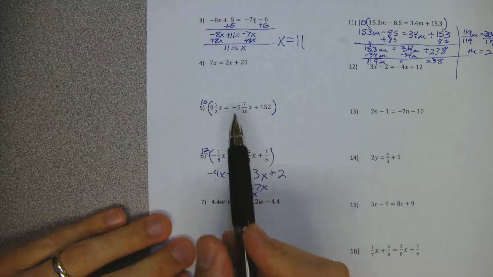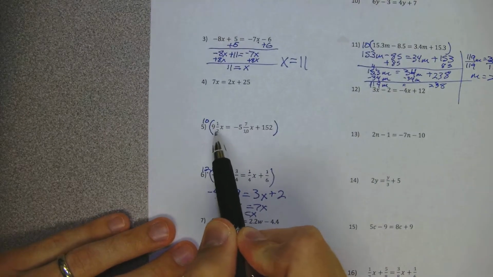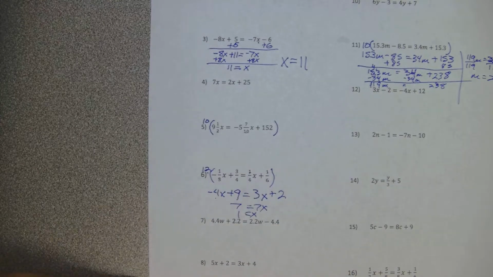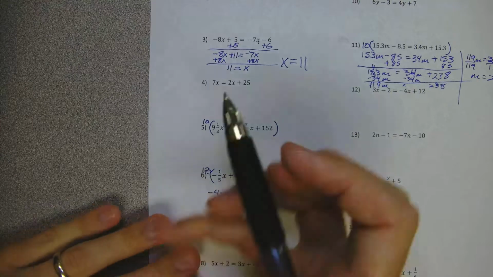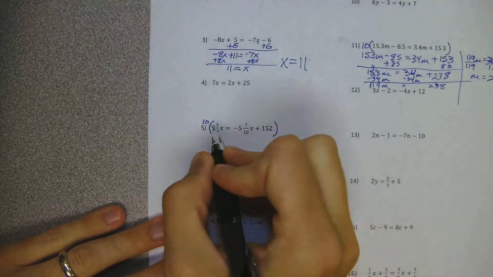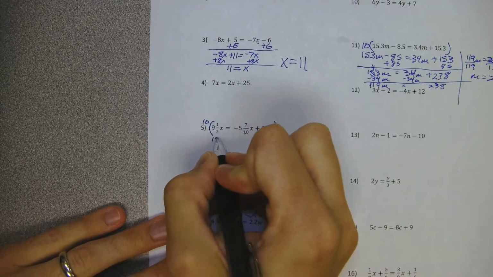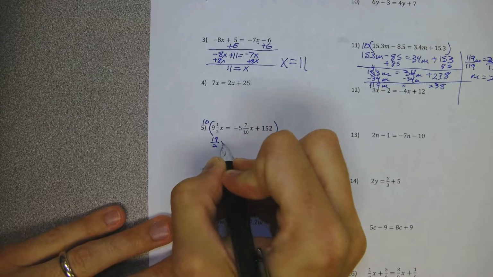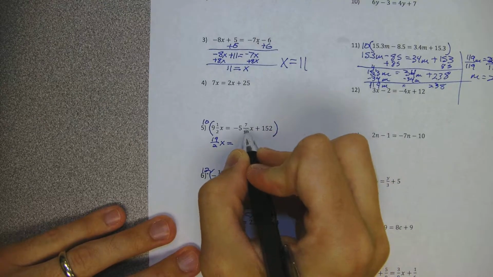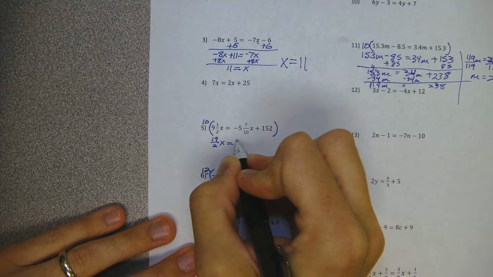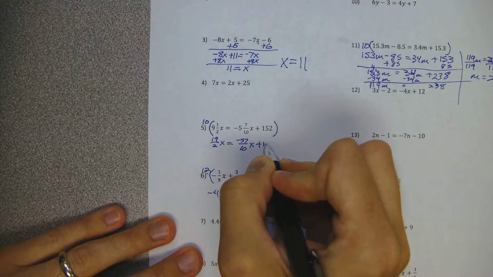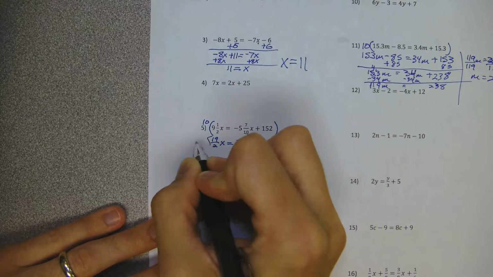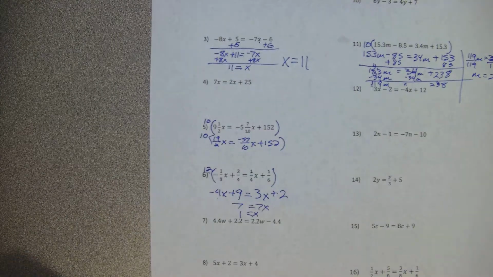Now, let's go look back at number 5. Number 5 is a little different in that we've got mixed numbers going on here. So if we wanted to change those out real quick into impropers, we would take 9 times 2, which is 18, plus 1 is 19. So 19 over 2x equals 10 times 5 is 50, plus 7 is 57, so a negative 57 over 10x plus 152. And remember, we said we were going to multiply all this by 10.